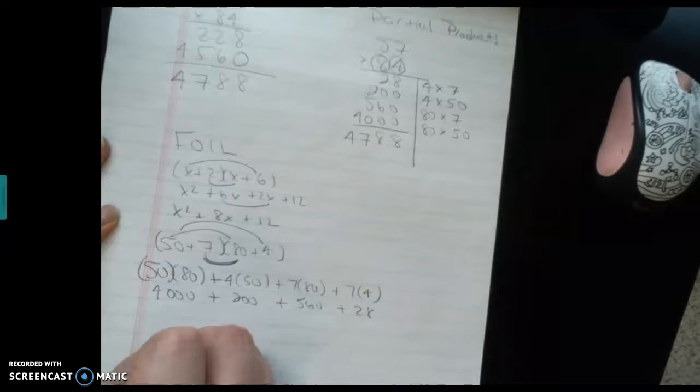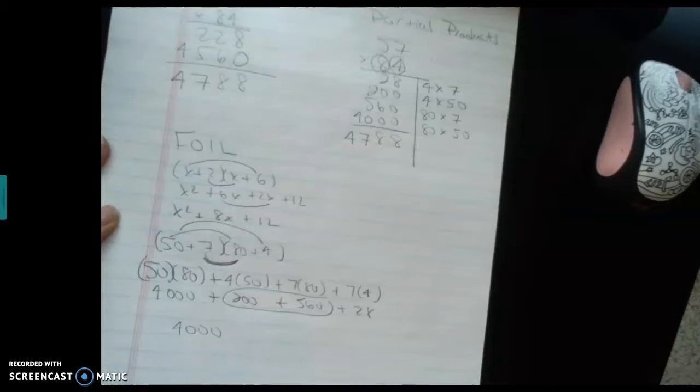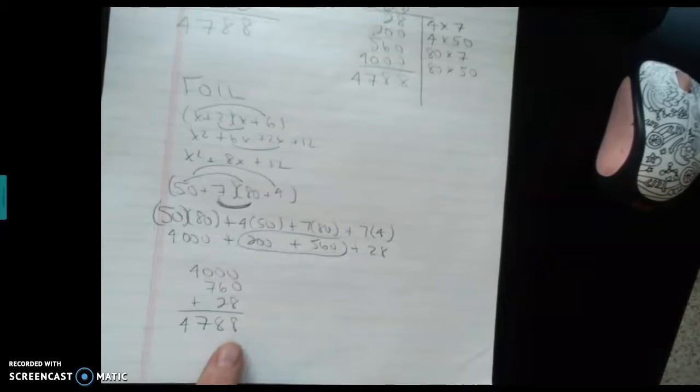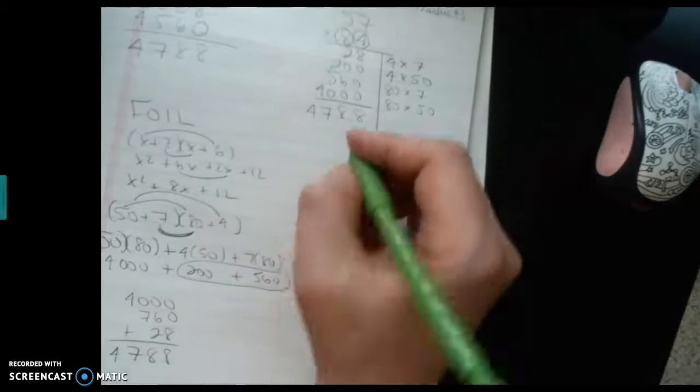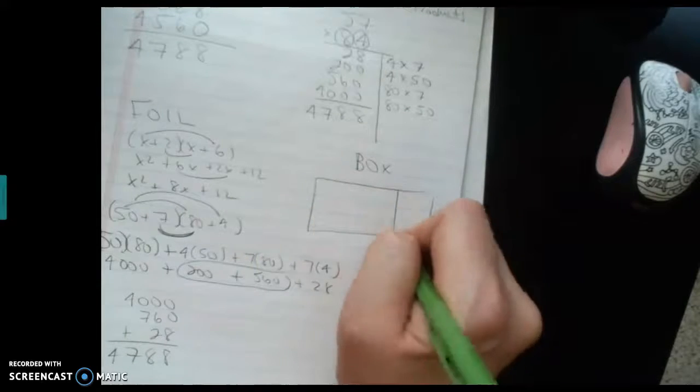And then I might take my 4,000, I might combine my 200 and my 560 into, what is that, 760, line that up, and then my 28, and then add that. So kids might do a little bit of combining before they line each up. And again, 4,788. All right, the other one is the box method, which is, again, all interconnected.